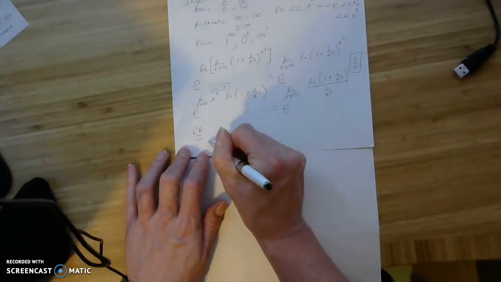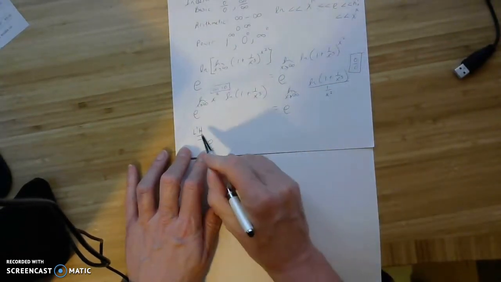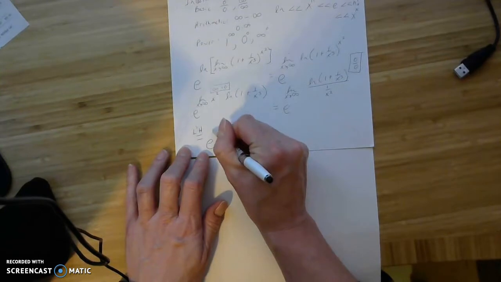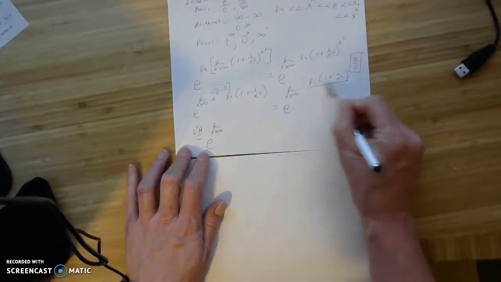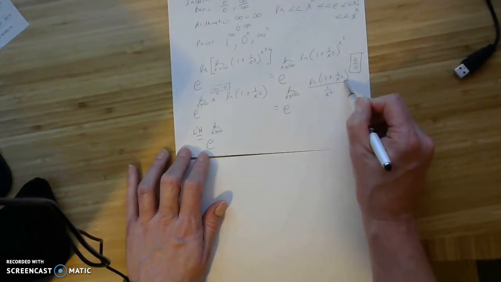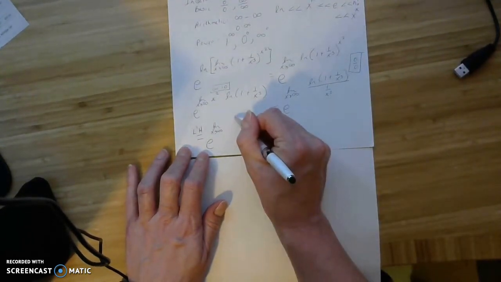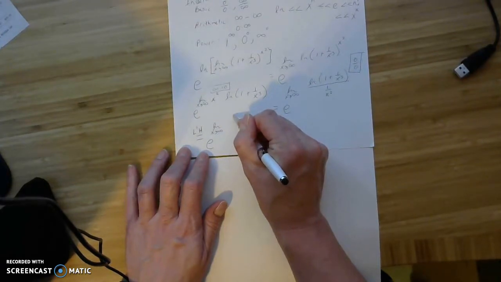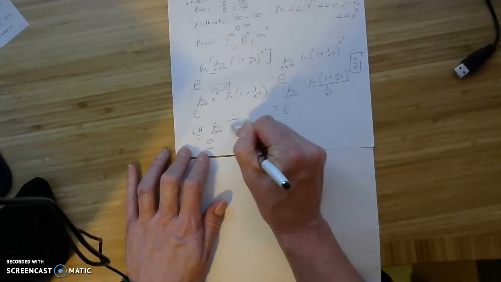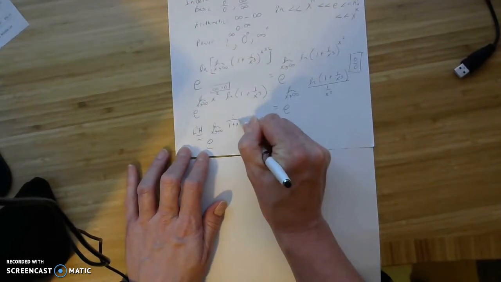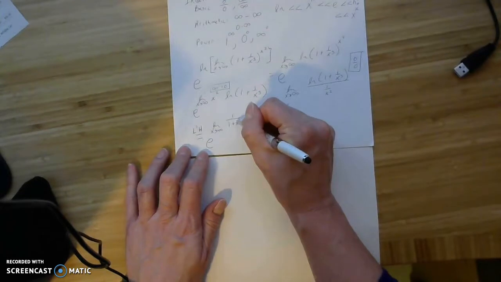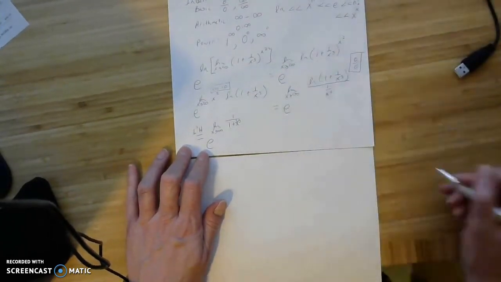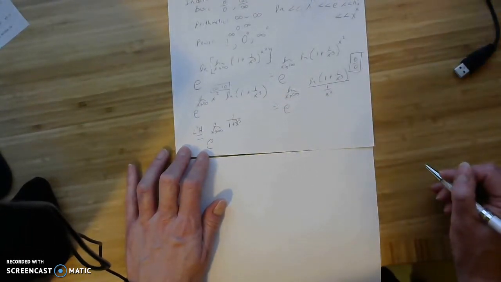So it's not optional. I can't emphasize that enough. So we still have E. We still have the limit as x goes to infinity. And now I need to take the derivative of the numerator. Well, this is chain rule. So the derivative of natural log is 1 over u, or 1 over the inside, 1 over 1 plus 1 over x cubed times the derivative.